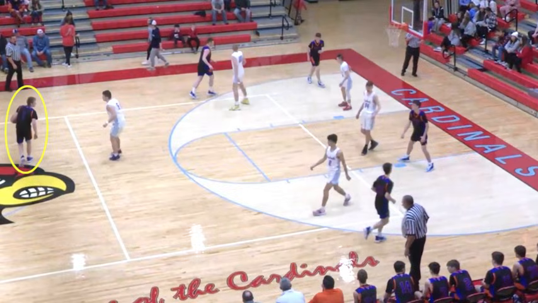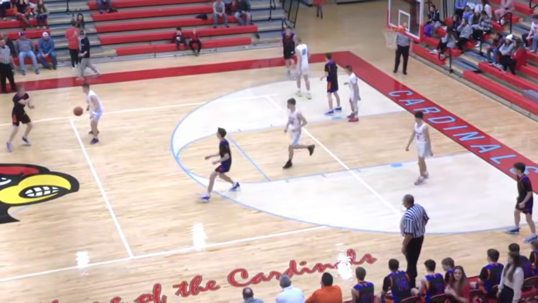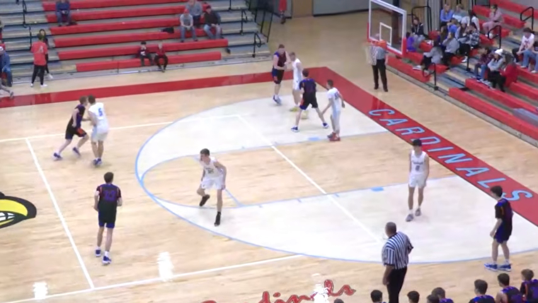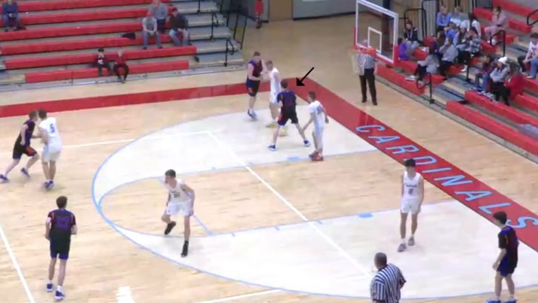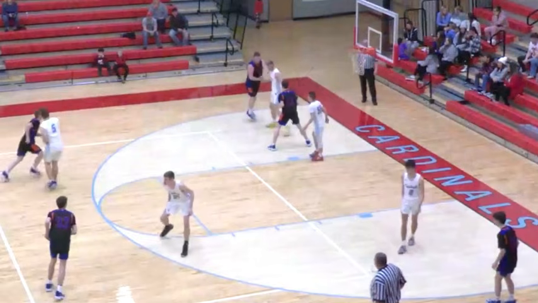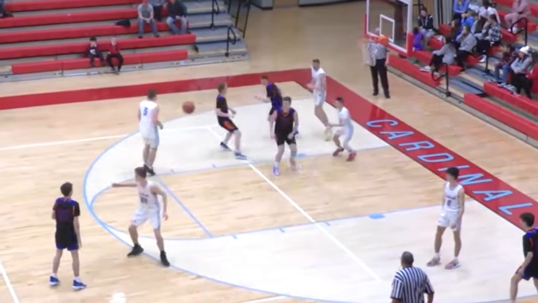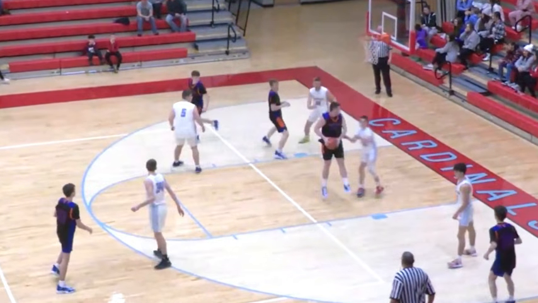Here we see the ball with the highlighted player on the left side of the screen. Again, the motion will be initiated with this player on the low block coming out to receive a pass. This time, we can see the player setting the flex screen here in a better screening angle, with the player seeking contact with the cutter's defender. As the cutter comes off the flex screen, the ball handler recognizes that there's enough space for a pass, though it is a bit high, which slows the player down.